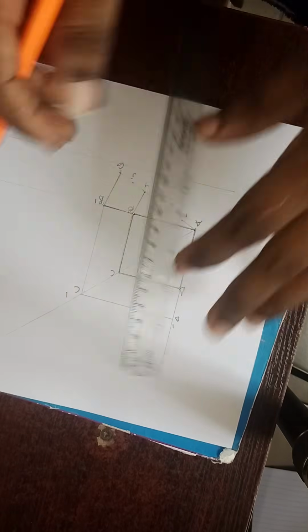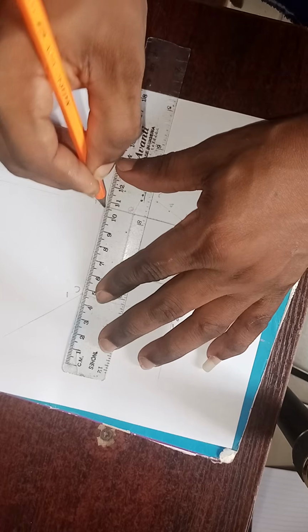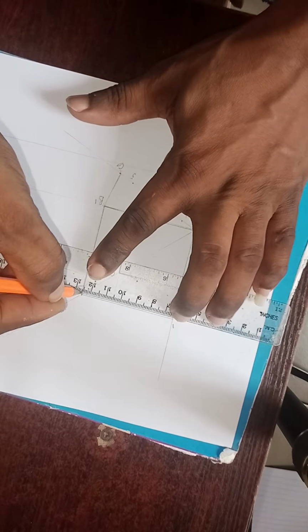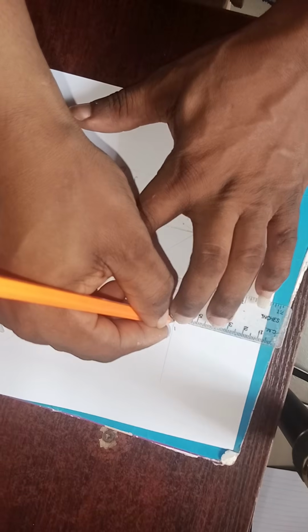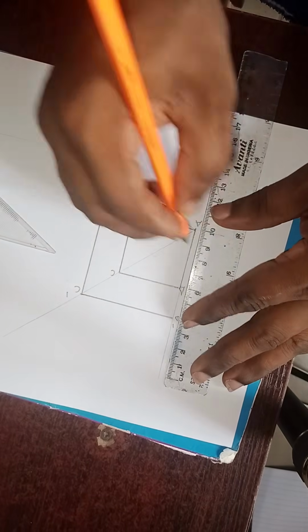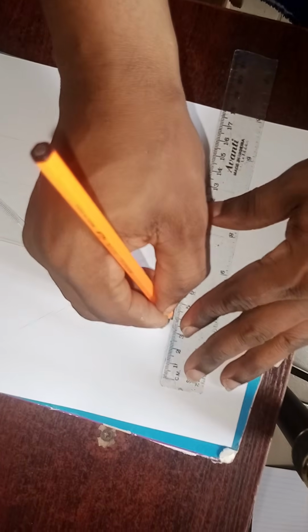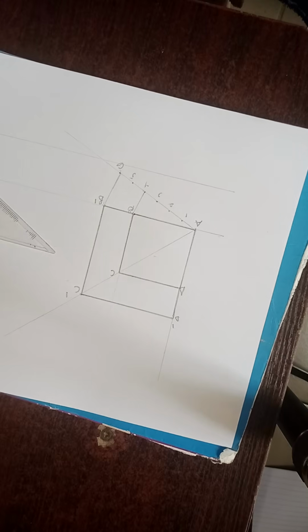So what I will do next is just to take in the figure, taking from here to here. So this is the solution to question 1. So let's move to question 2.